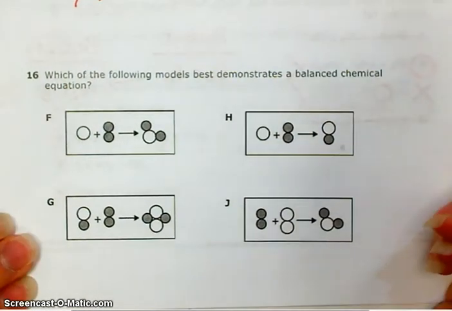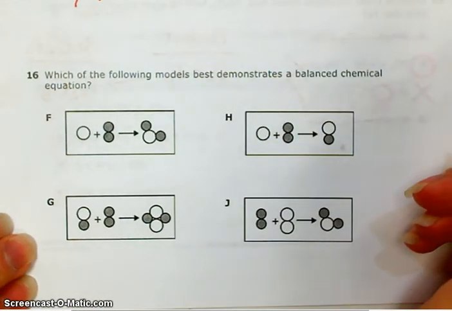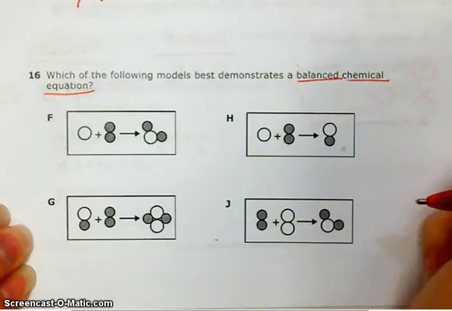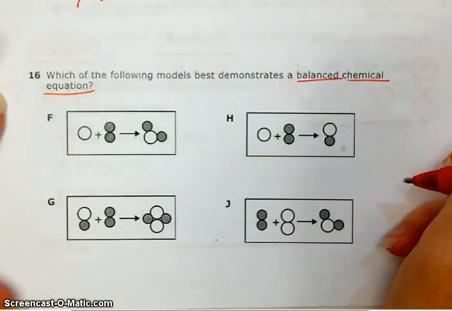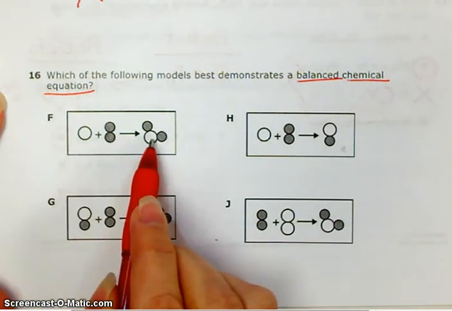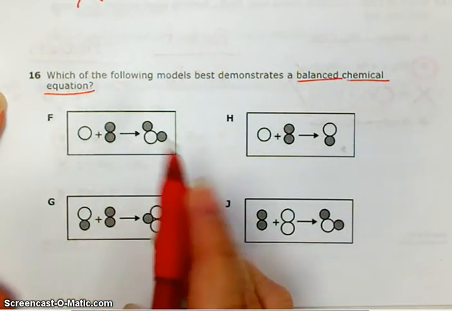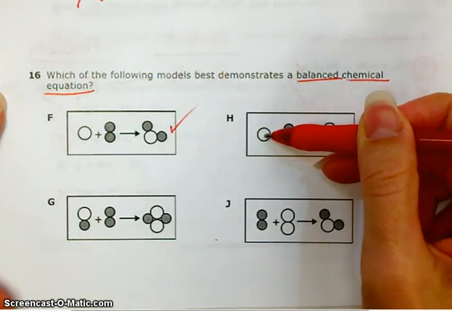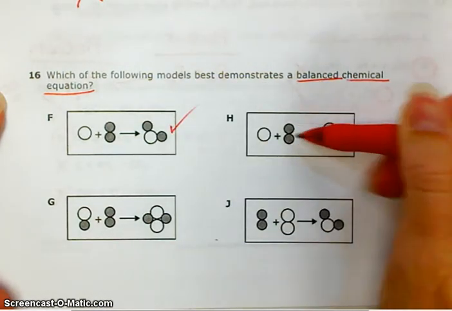All right, number 16, which of the following models best demonstrates a balanced chemical equation? You have to have the same number and same type of atoms on both sides. I have 1 and 1, 2 and 2. So F looks good. I have one of these, but 2 of these and only 1 of these.